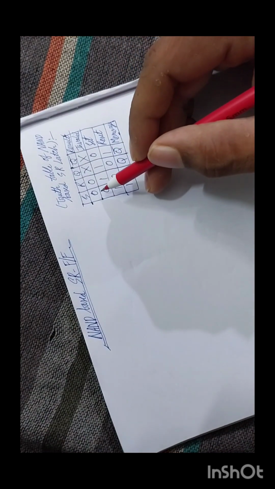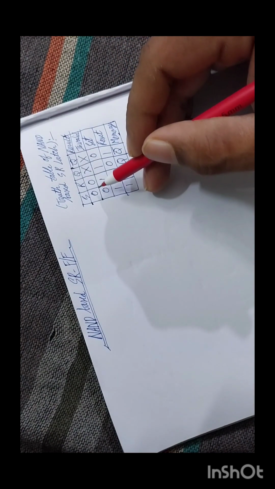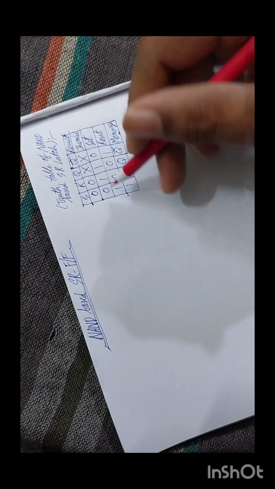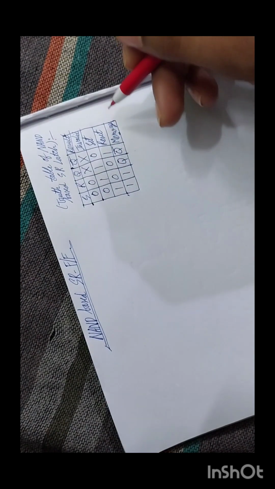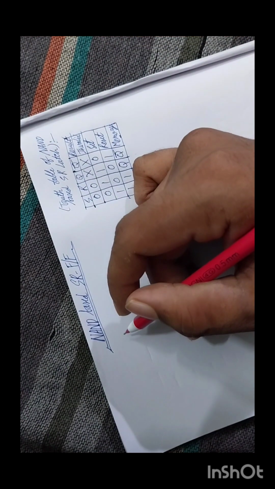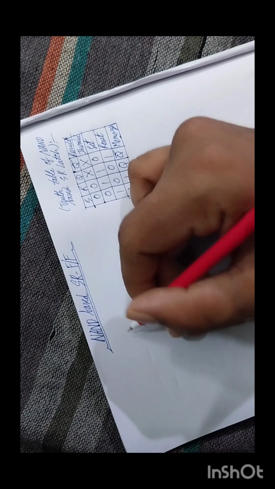In the previous video we discussed NAND based SR latch. For making NAND based SR flip flop we require NAND based SR latch. So we will again recapitulate these states. For 00 it was invalid, for 01 it was set, for 10 it was reset, and for 11 it was memory. So let's draw the circuit of NAND based SR flip flop.